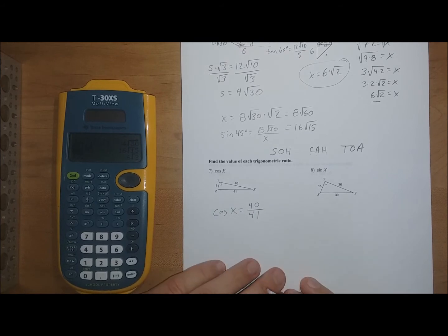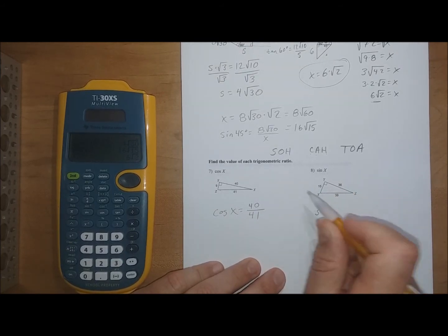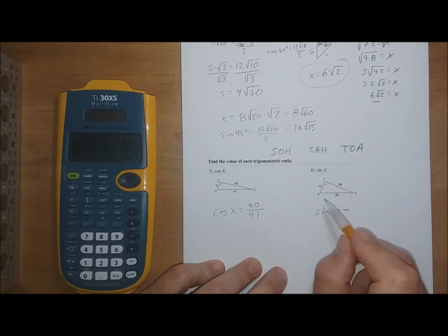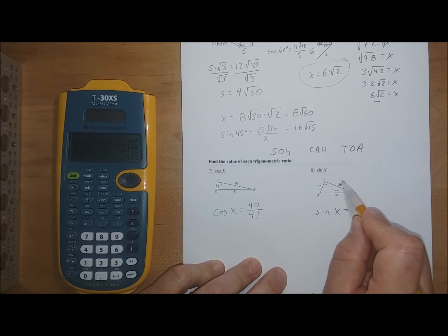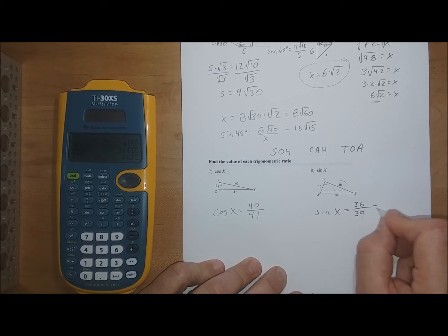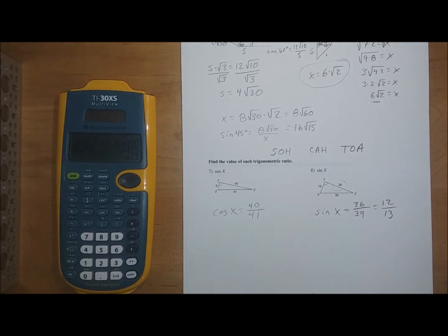Good. Could we do the same thing for the sine of x in this triangle? Remember, sine is opposite over hypotenuse. So the sine of x equals, if I'm looking at x, the opposite side is all the way across the triangle. 36 over our hypotenuse is 39. And if you want to simplify that, you can divide top and bottom by 3 and get 12/13. Good. Let's see what's on the next page.